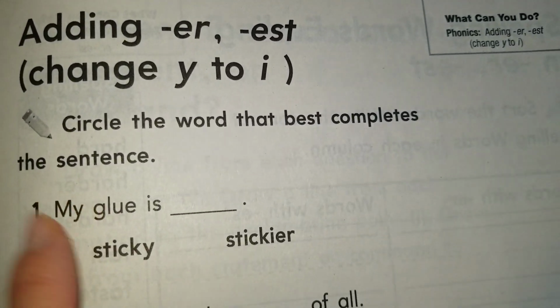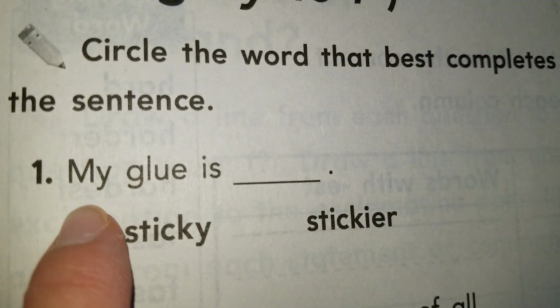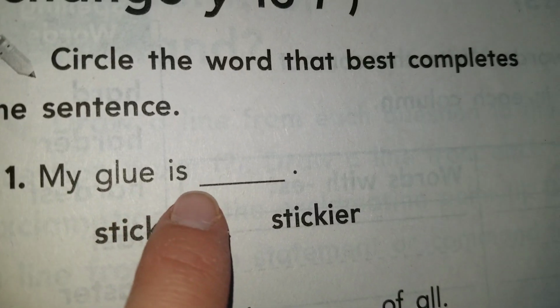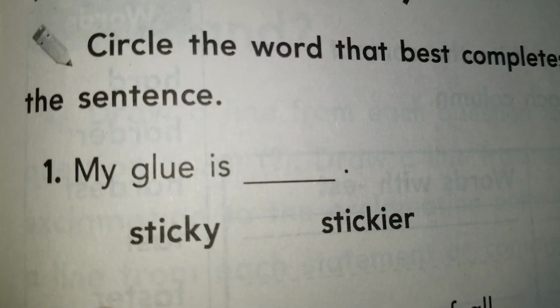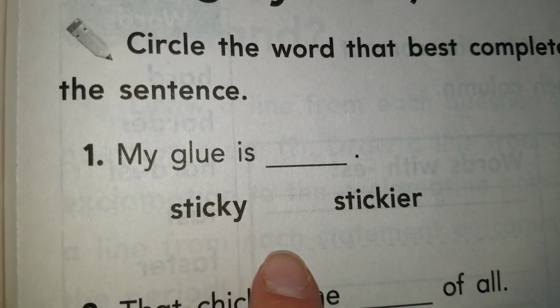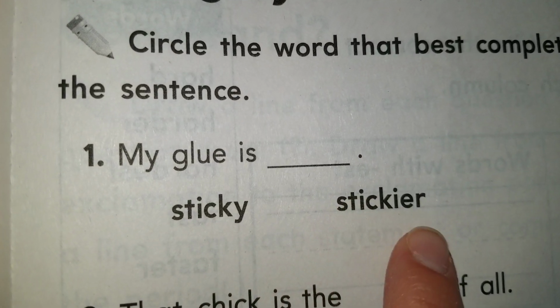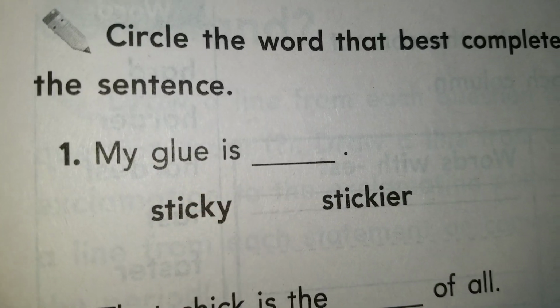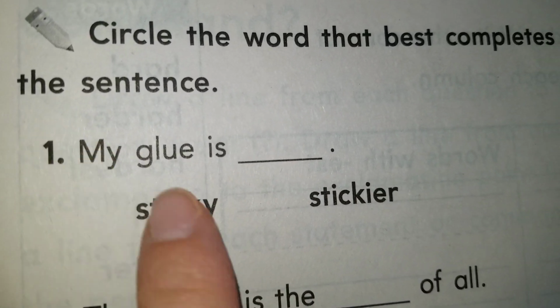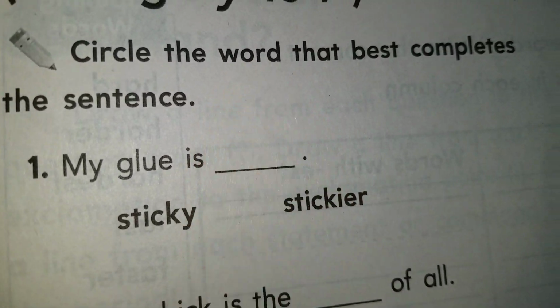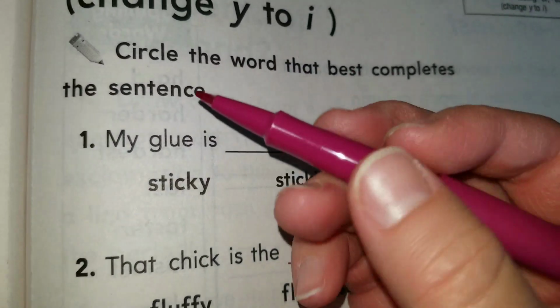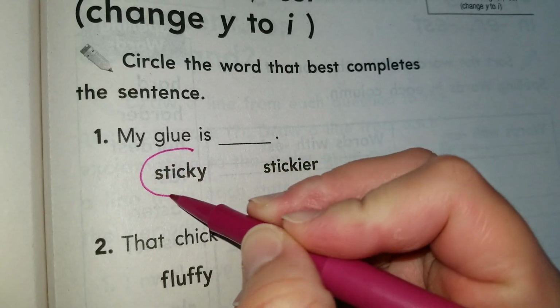Alright, so let's take a look at number 1. Number 1 says, my glue is what? Sounds like my glue is only one glue. My glue is sticky, or my glue is stickier. How many glues do you have? We only have one, so we cannot say stickier because we are not comparing your only glue to anything else. So you have to say my glue is sticky.